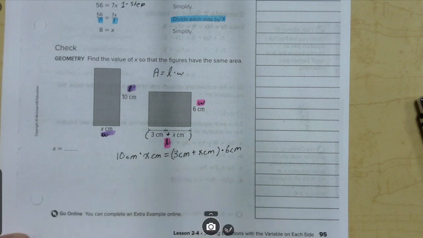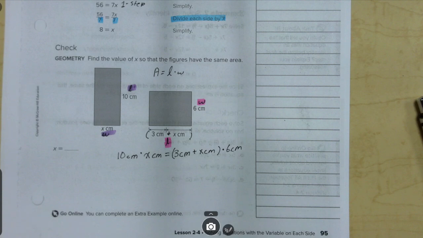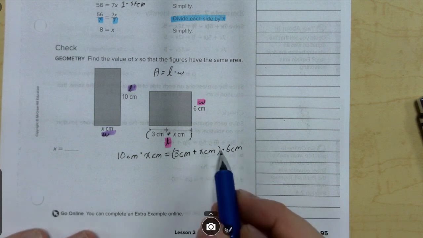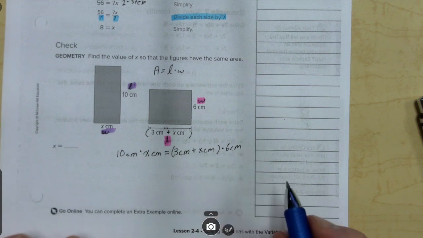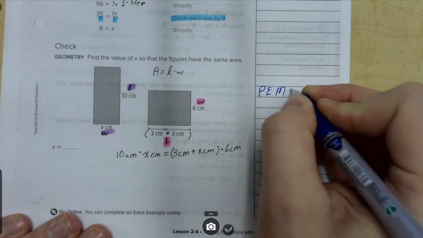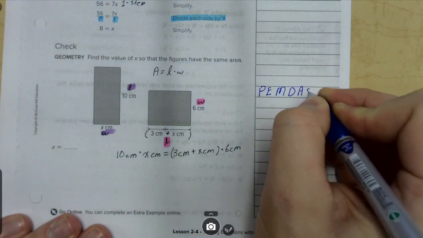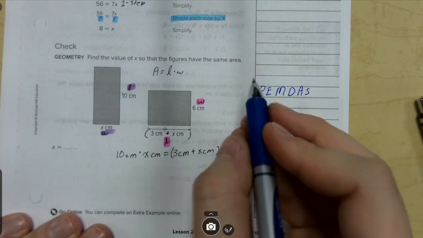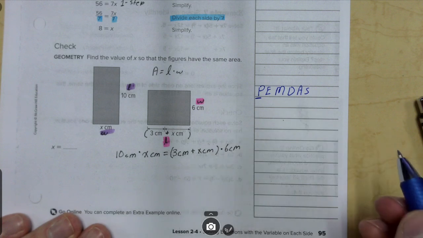All right, so here is the setup. The first part of the problem was to get to here. Now we have to evaluate and solve. So our first step, following the order of operations, will be to eliminate that parenthesis.